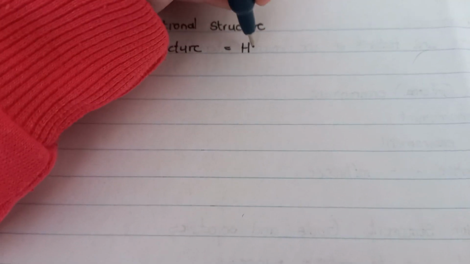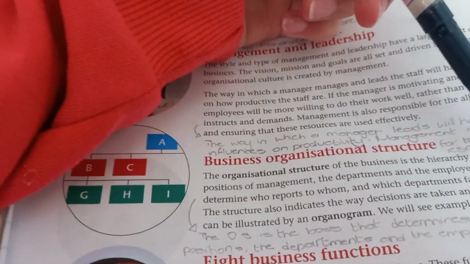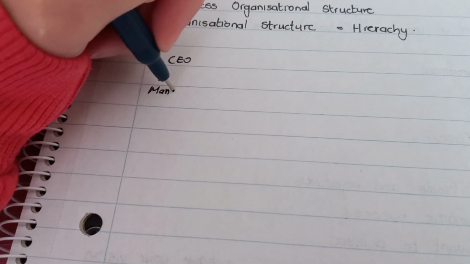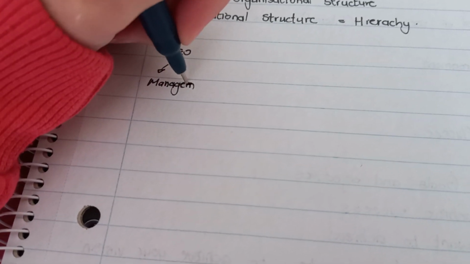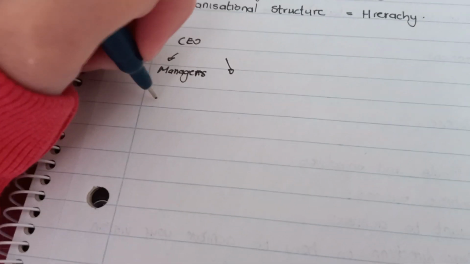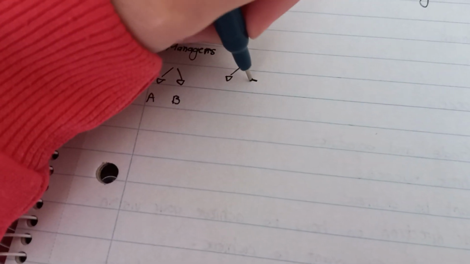Hierarchy. Okay, so basically you don't need to know the rest of this stuff. This will determine the positions of management, the departments and the employees. The structure will determine who reports to whom, because basically this pyramid, you kind of just know, you have the CEO, that's obviously the most important, and then you have your managers, for instance. So there are your two managers, and this manager works on staff A and B, and this one works on staff C and D.